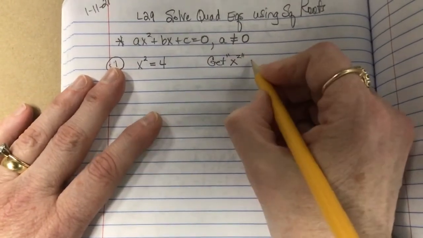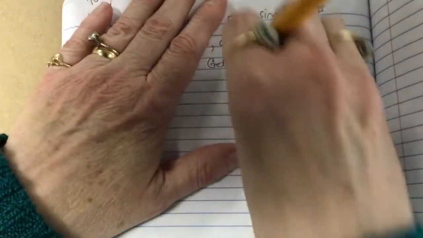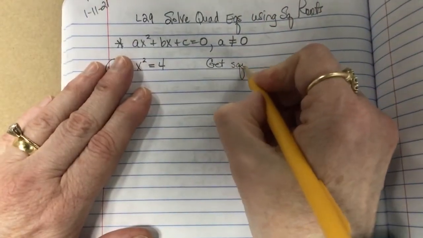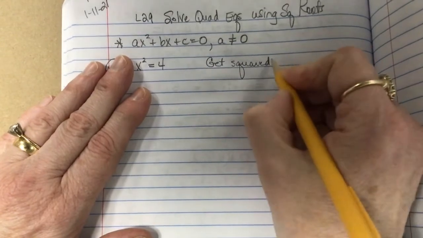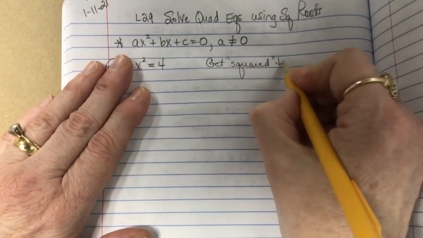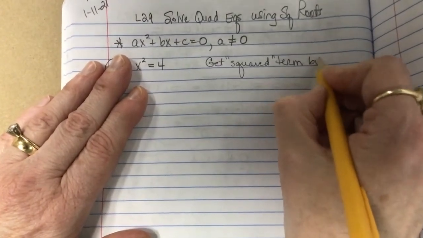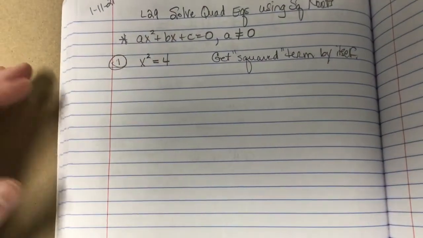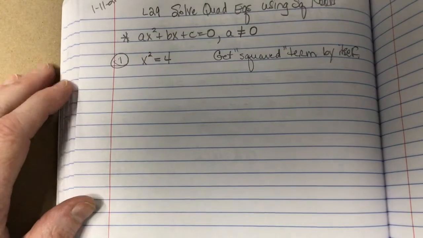Get your squared term by itself. Actually, I think that's what I wrote. Let's do that because it could be different variables. Get the squared term by itself, and then you're going to want to take the square root of it. And I don't know that we've done that.